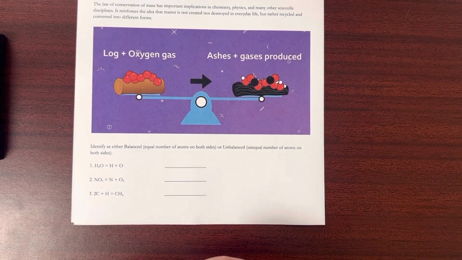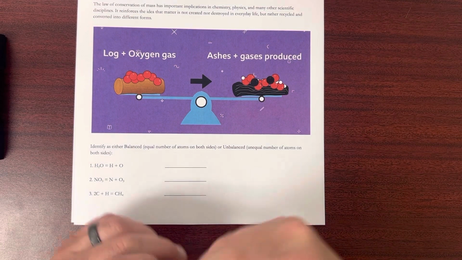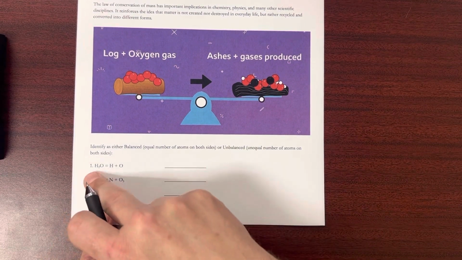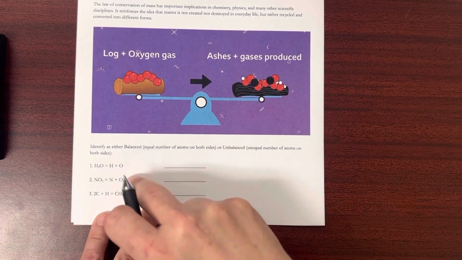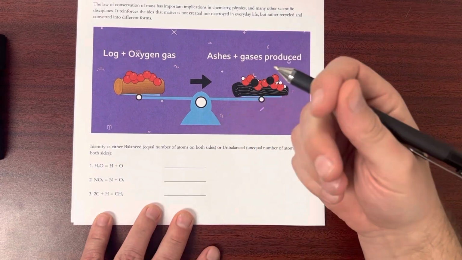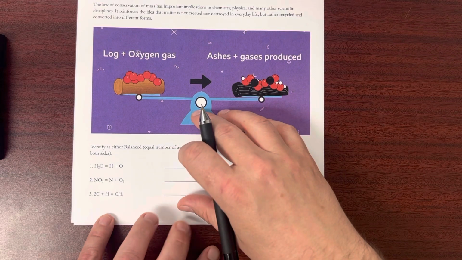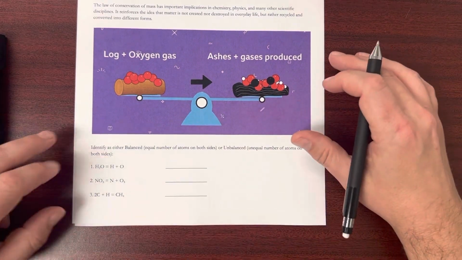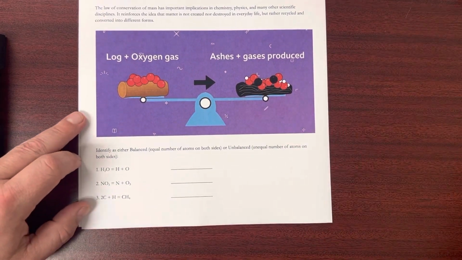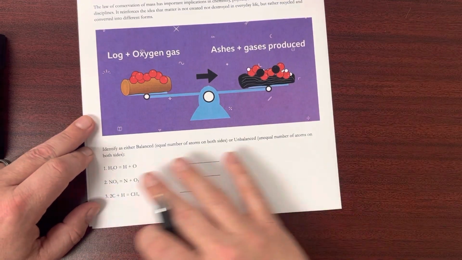And we're going to start looking at it in terms of chemical equations. Because when you have a chemical reaction, what you start with will be the same as what you end with. The total number of atoms, the total mass has to balance on each side. So this is just introducing this concept. So I'm going to try and explain what it is that you need to do here.